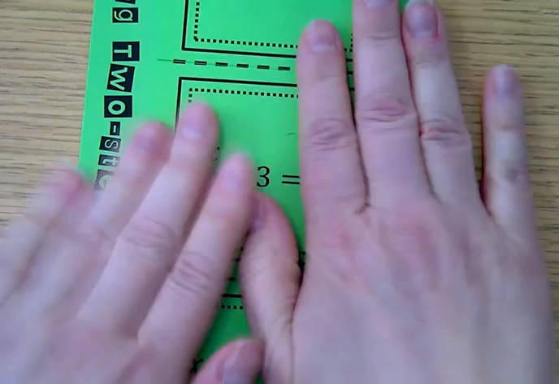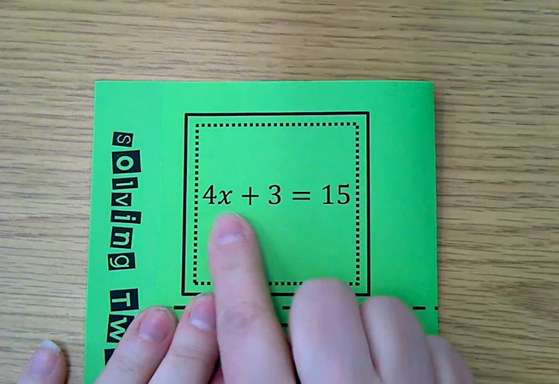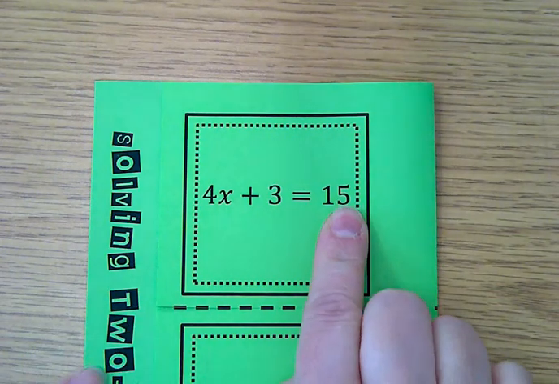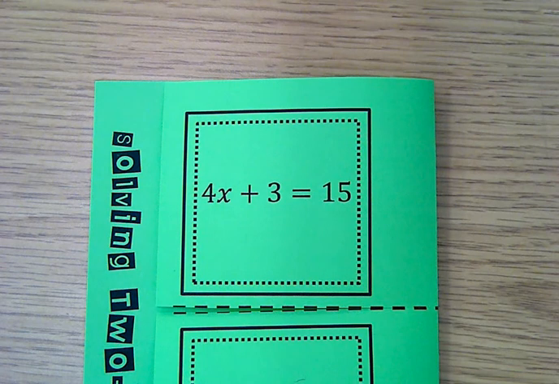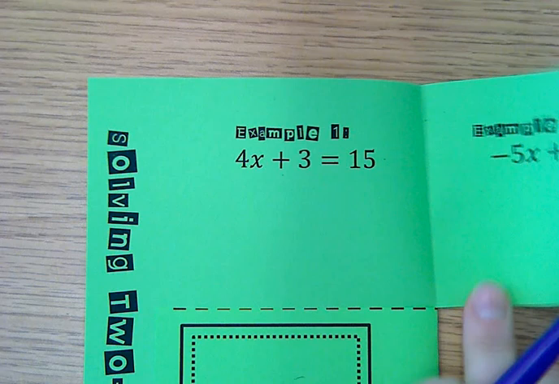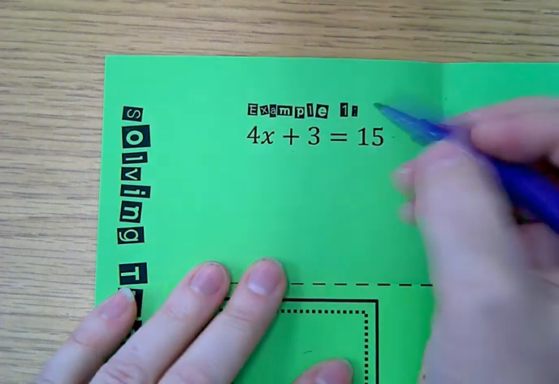Okay, so let's start with the top one. 4x plus 3 equals 15. These are two-step equations, which means you're going to have to do two things, two steps. So let's take a look over here. First thing we're going to do is draw our line.